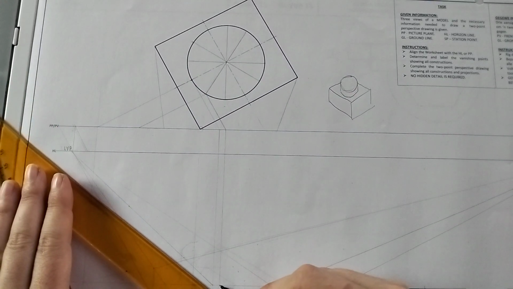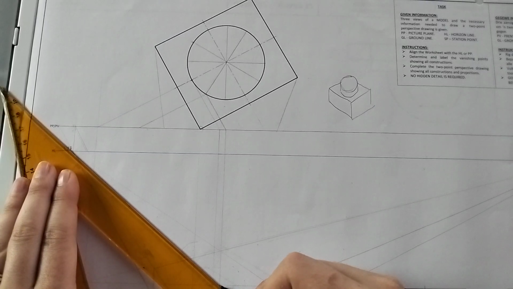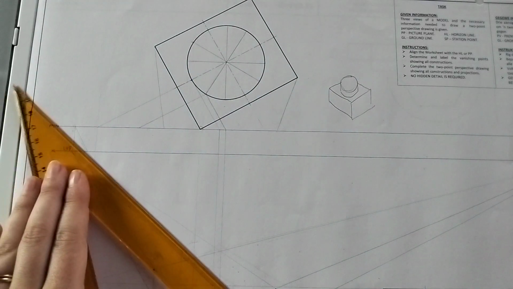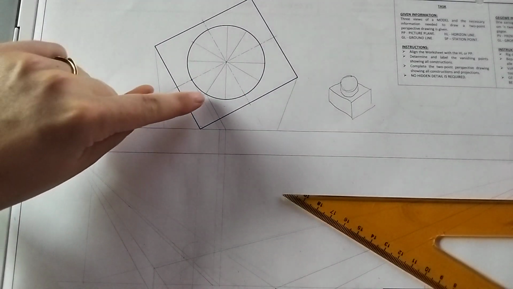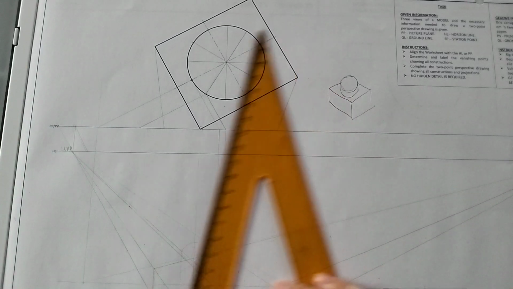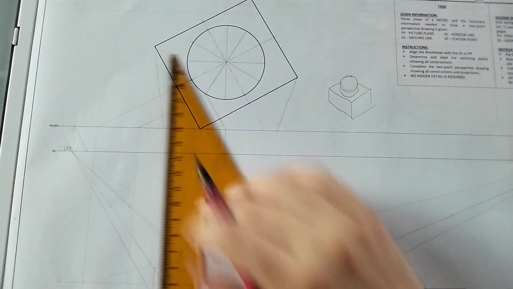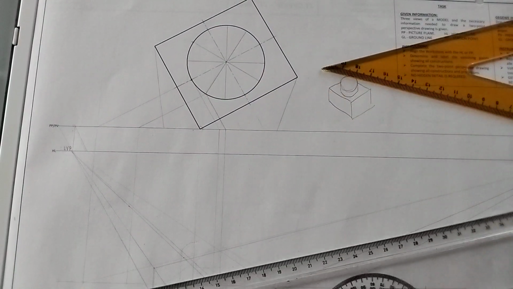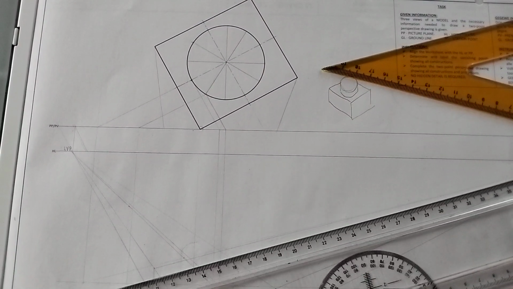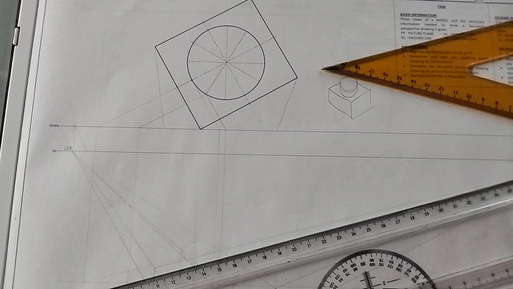So I'm just going to take this one to the left vanishing point. And then I'm going to do the same with the 30 degrees one. Bring it down to that same line and take it to your right vanishing point, because that was where the 30 degrees line was.